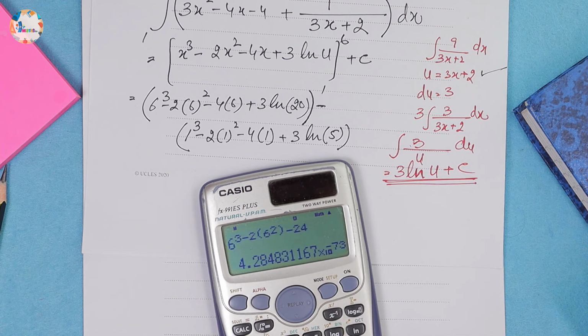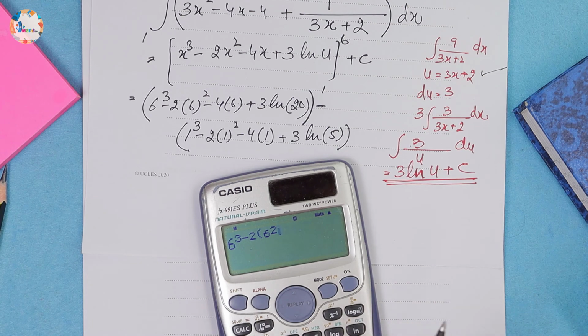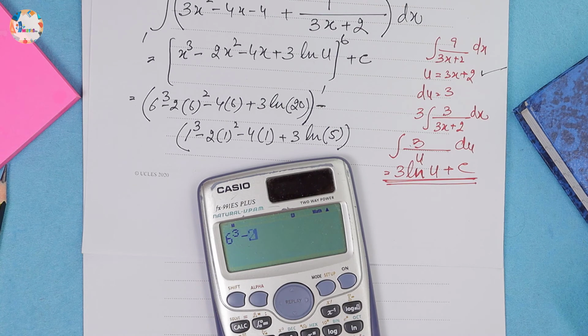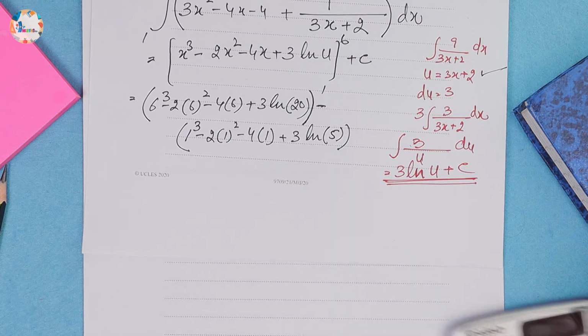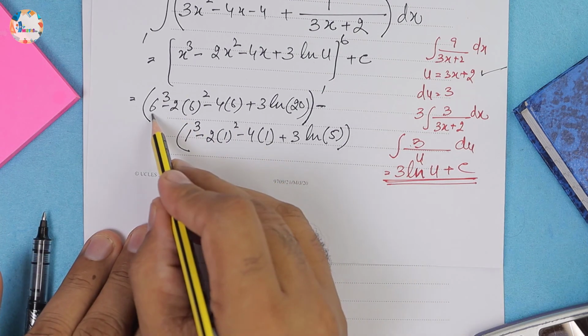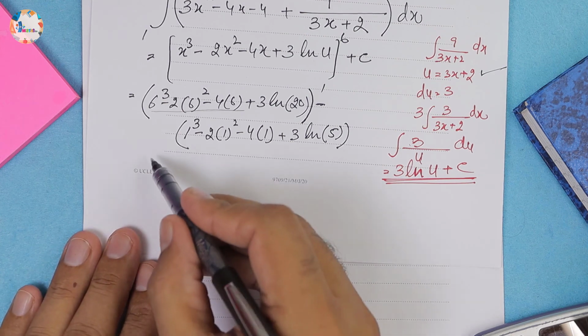Basically we have done everything wrong. So 6 cubed minus 2 into 6 squared and minus 24 will result in 120. So this portion up to this one is resulting in 120.